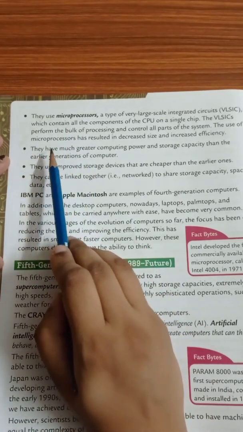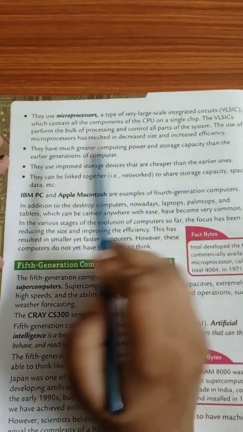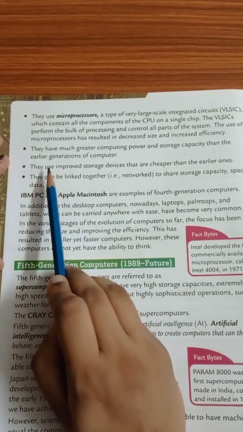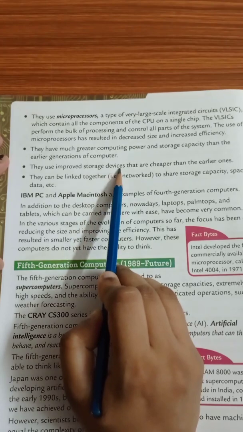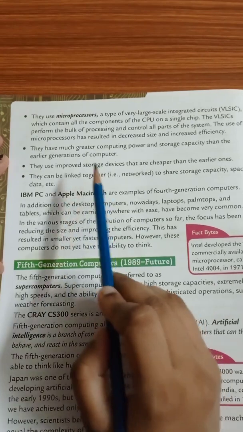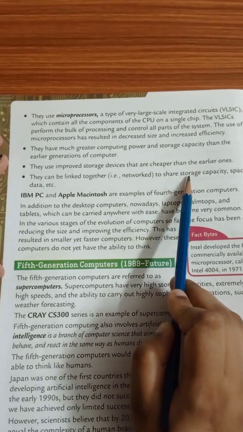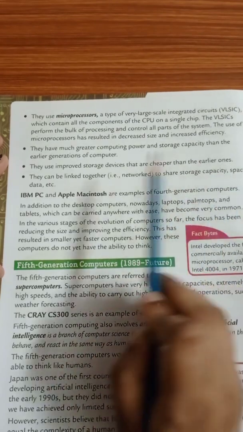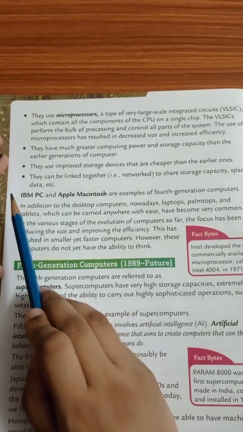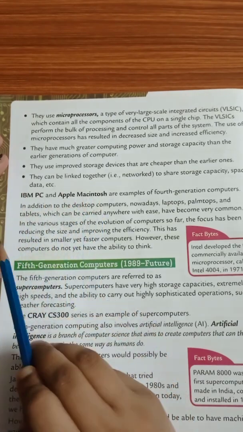Next point is they have much greater computing power and storage capacity than the earlier generation of computer. Next point is they use improved storage devices that are cheaper than the earlier ones. Next is they can be linked together to share common capacity, space and data, etc. Examples of fourth generation computers are IBM PC and Apple Macintosh.